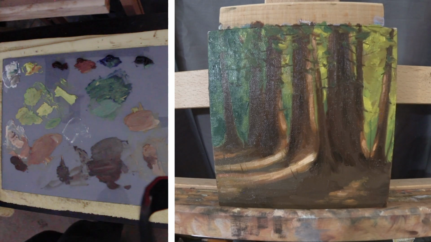All right, I think that's done. I don't want to overwork this, and I think I'm really happy with how this came out at this point and where it's at. So I think we call this one done.